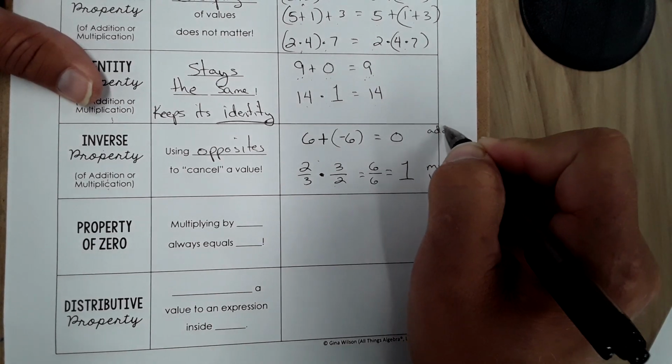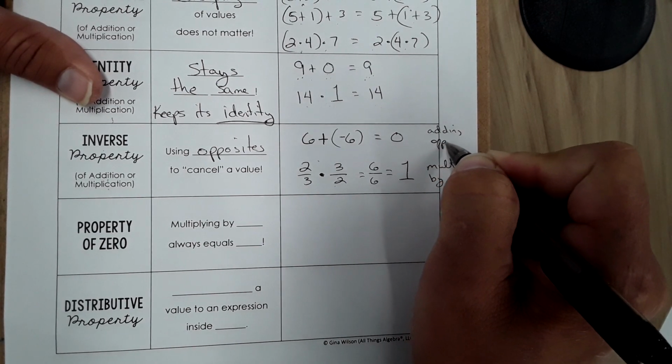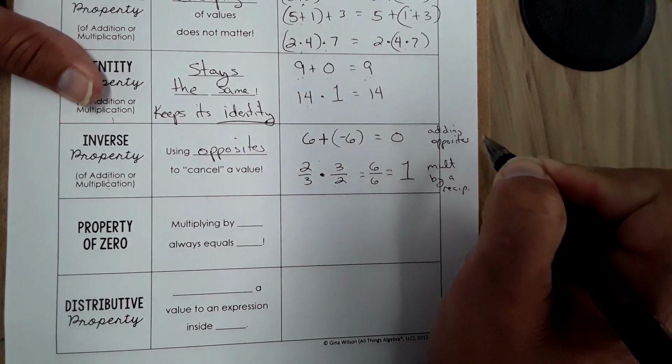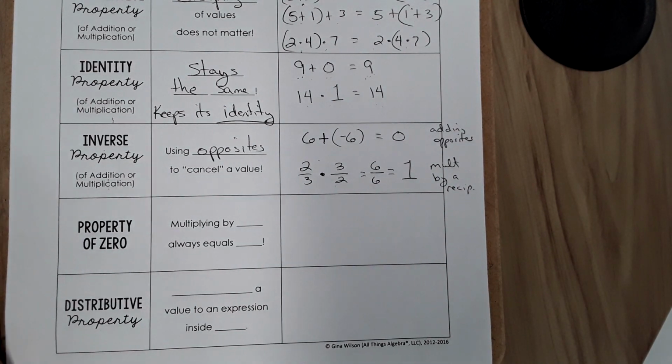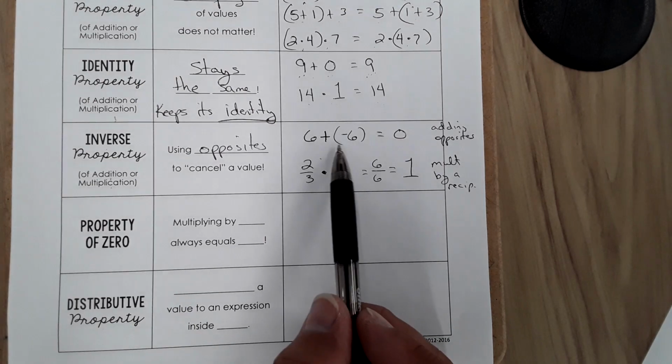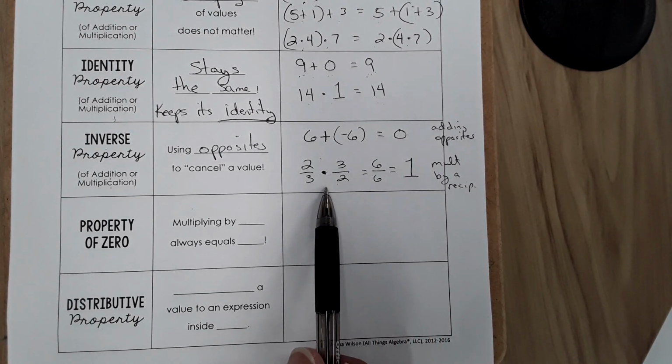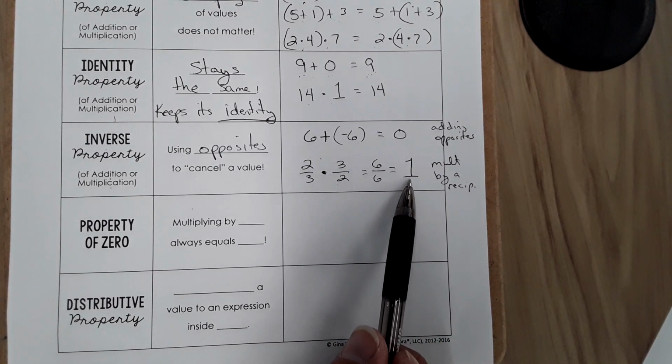For the addition one, you're adding opposites. Those are both inverse properties. Adding the opposite gives you 0, or multiplying by the reciprocal will give you eventually the whole number 1.